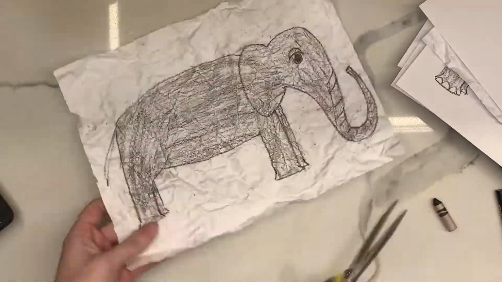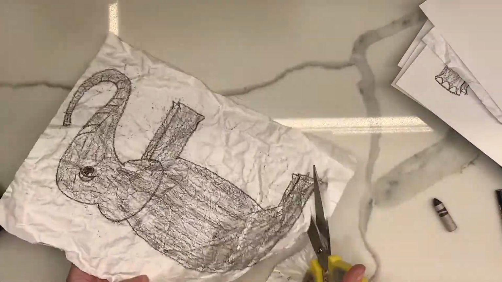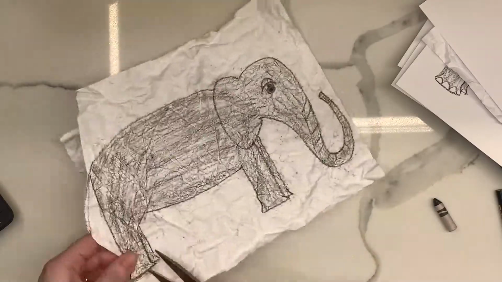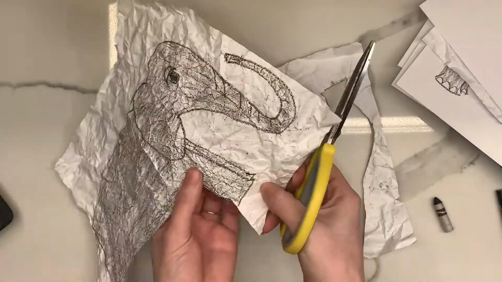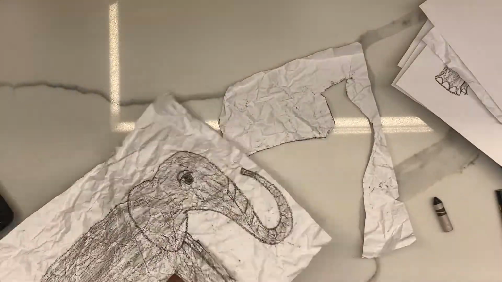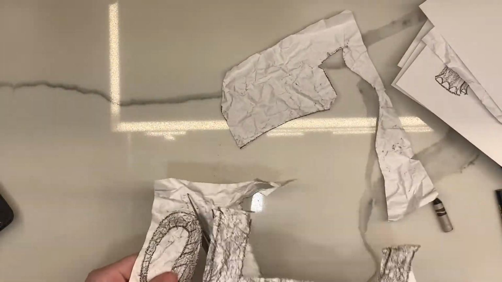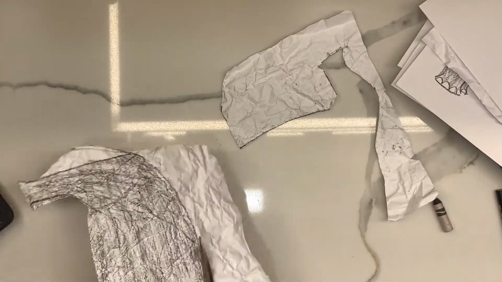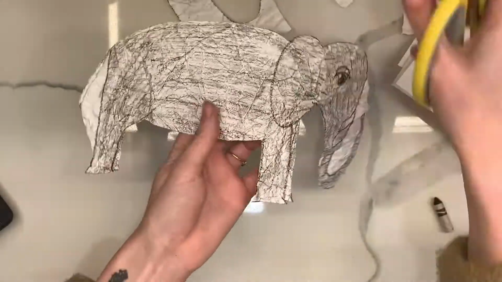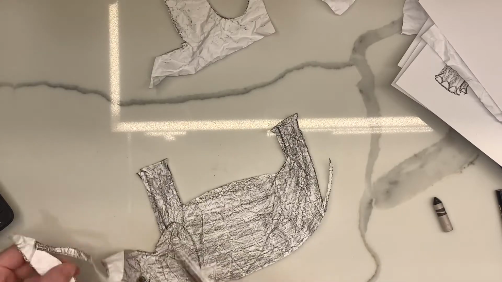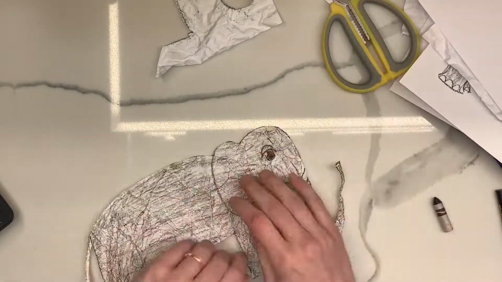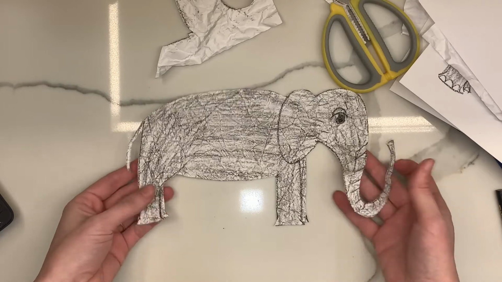So when you're all done, if you have scissors, make sure that you cut out your elephant. As always, if you're using scissors, make sure you have an adult to supervise you. You know, even the most confident of us with scissors can make a mistake. So make sure you have an adult around to make sure you're doing okay. And we're going to cut out. Watch out for the trunk. That's the tricky bit. And when you're done, there is your elephant.